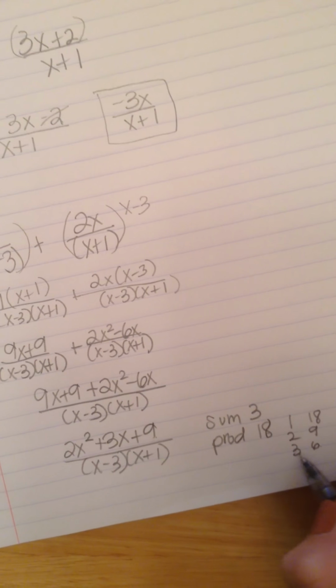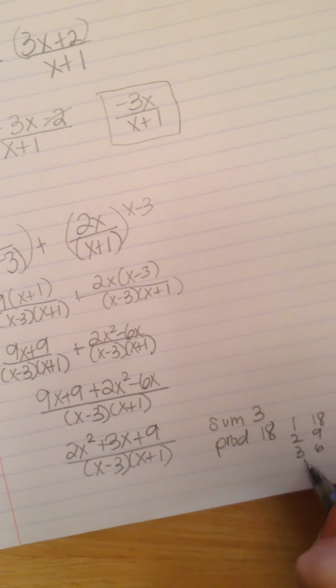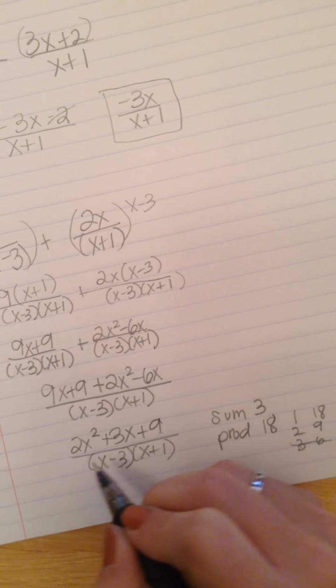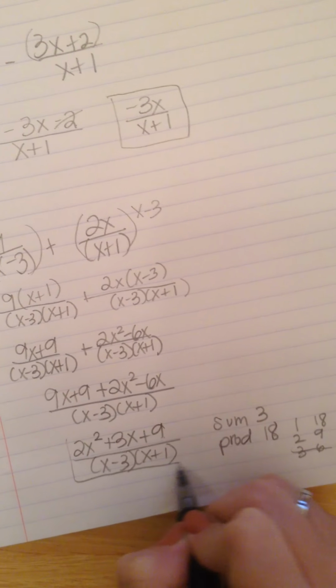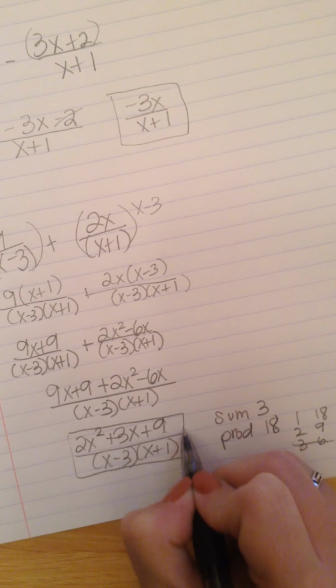Now 3 and 6 would subtract to get me 3, but not add, so they will not work. So then there are no factors of 18 that are going to get me 3, so then this is my answer.